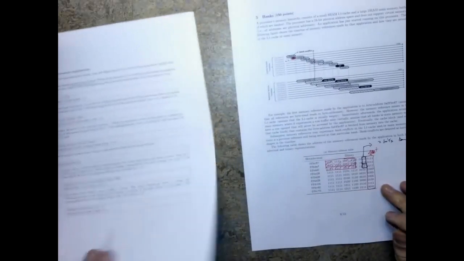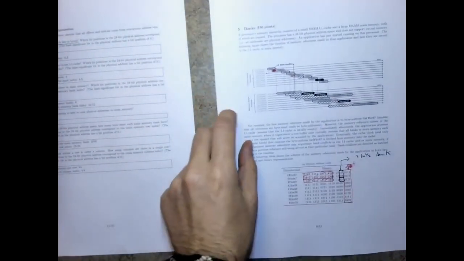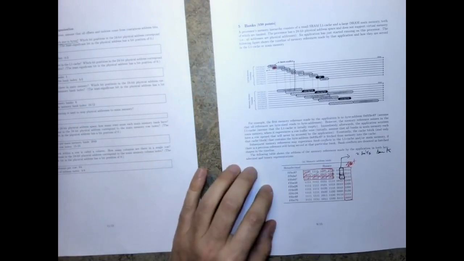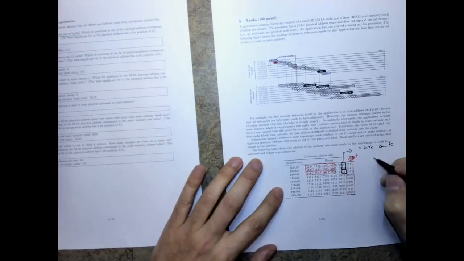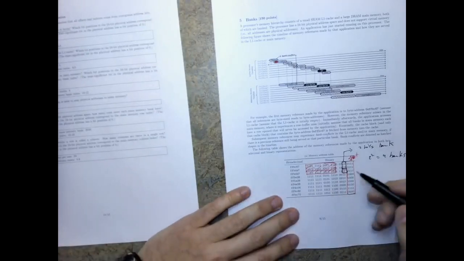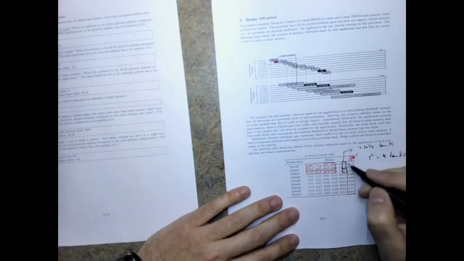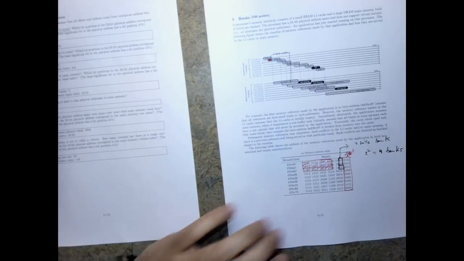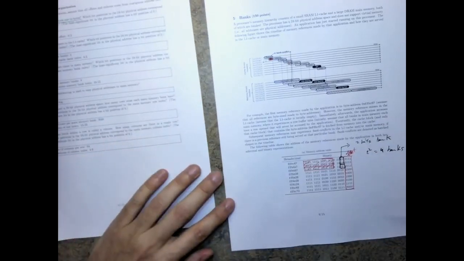You can conclude this because we previously saw that the minimum number of banks is 4. So with 2 bits, we have 4 banks. So we cannot have fewer than 4 banks. So these are the bits that are indexing the banks.